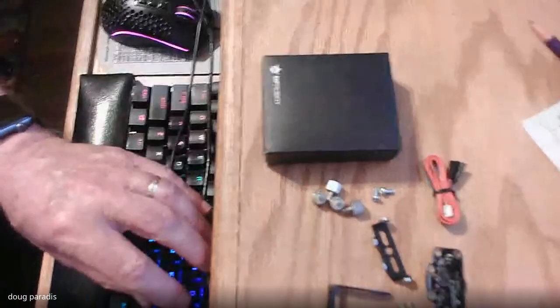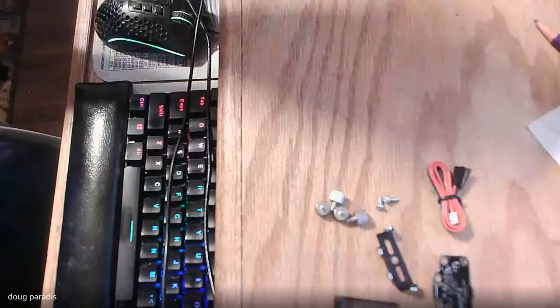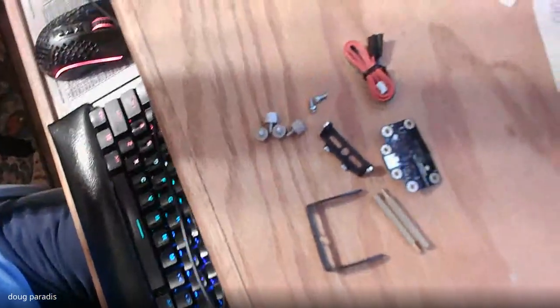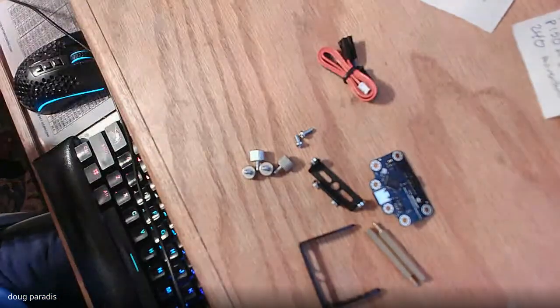This is what you get for $22. It comes in a little box. We don't need the box anymore. And if I can get this thing, come on, where is it? Yeah, there we go. Okay, so you get all of these little goodies here.